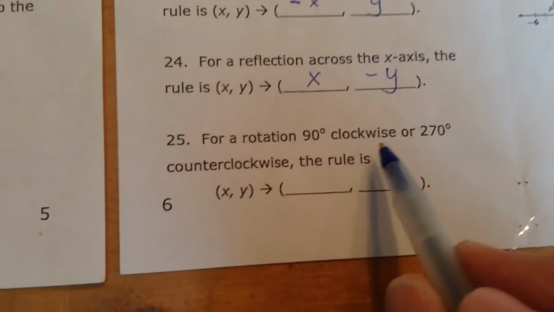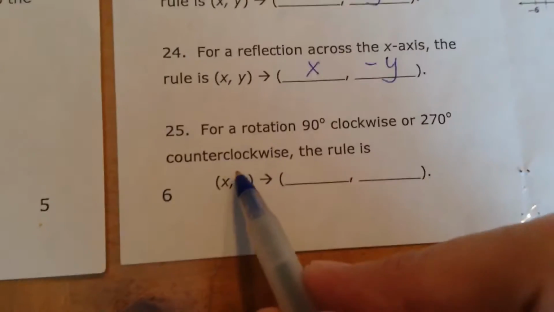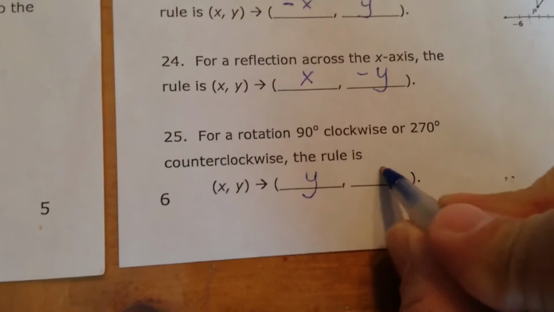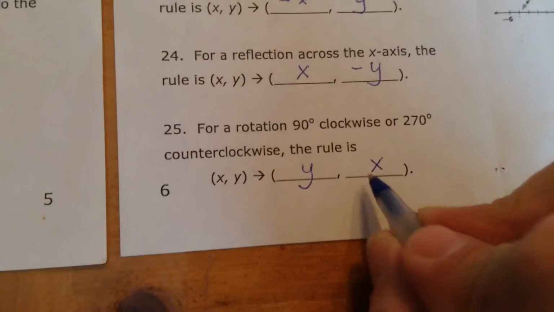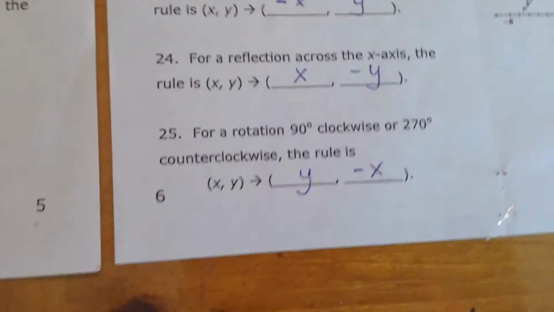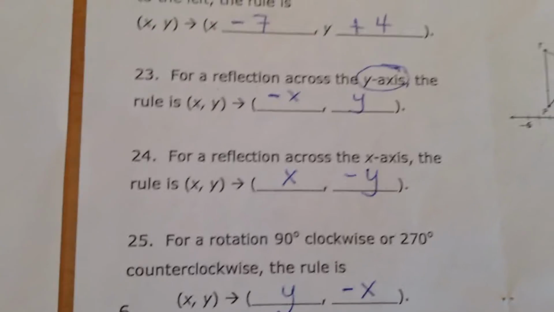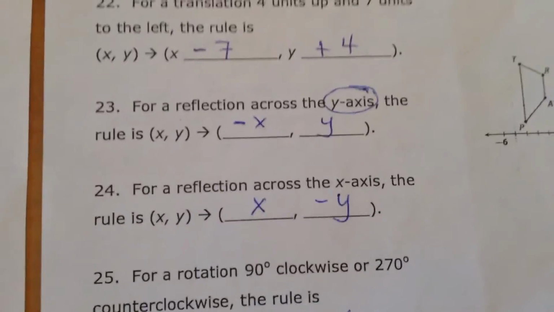25, for rotation 90 degrees clockwise or 270 counterclockwise. Remember, that's the only time when we actually flip the x and the y. And in this case, the x is the one we change the sign of. Okay, halfway through. Whew. Arm is going to be extra tired after doing this.